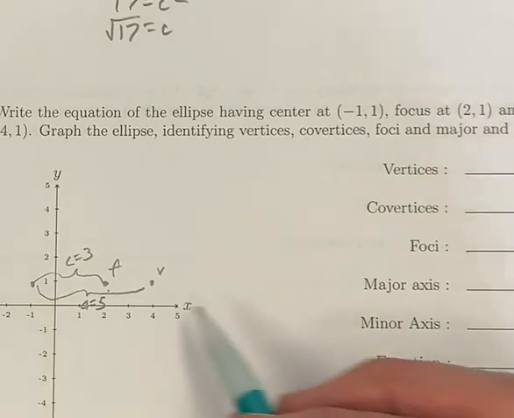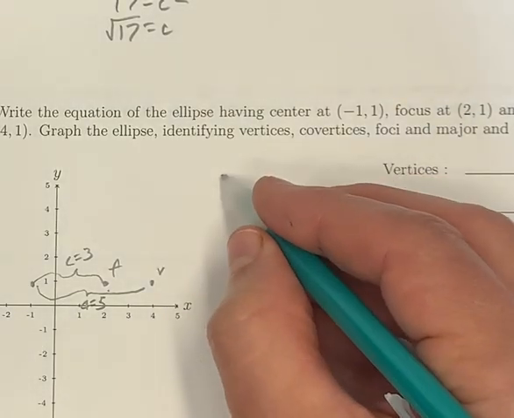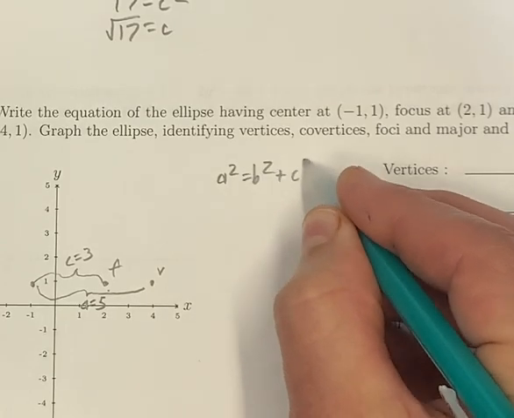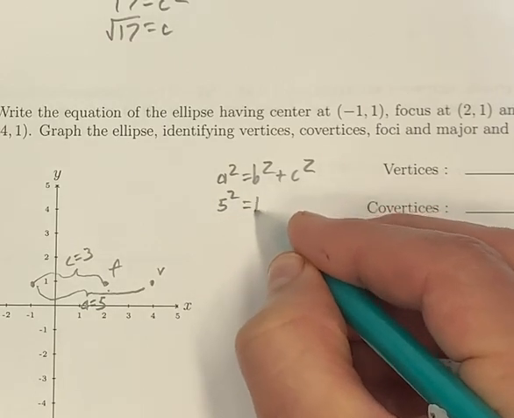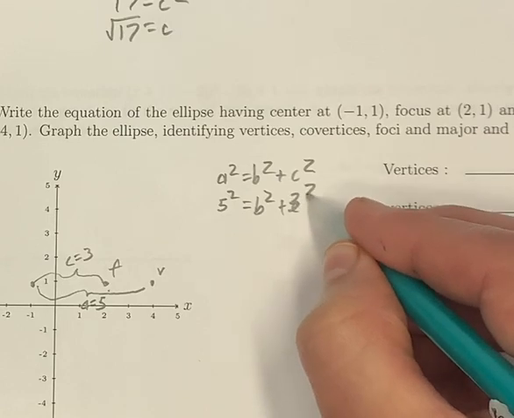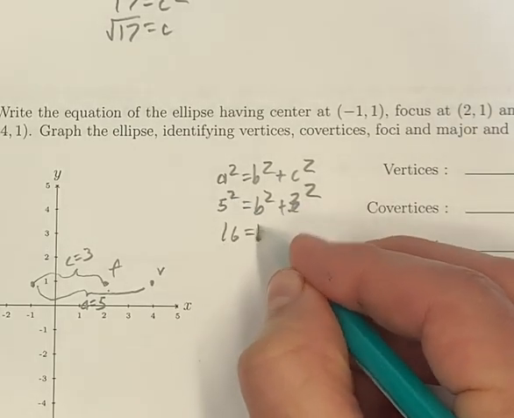Now, I tend to think more in terms of the equations here. So think about this. You got a squared equals b squared plus c squared. We happen to know that this is 5 squared. B squared I don't know. C squared is, let's see, 3 squared. So 25 minus 9 is 16, is b squared.